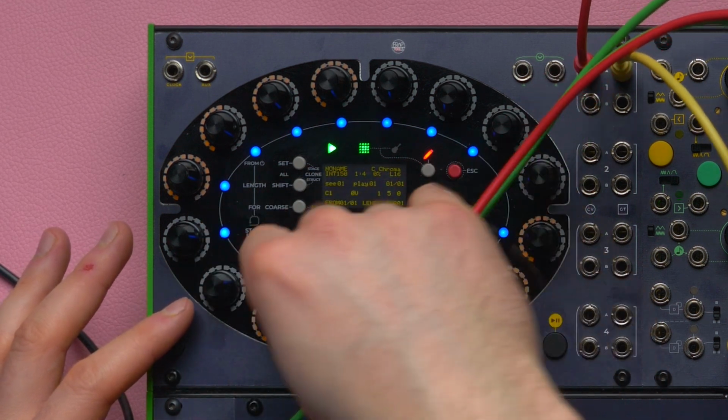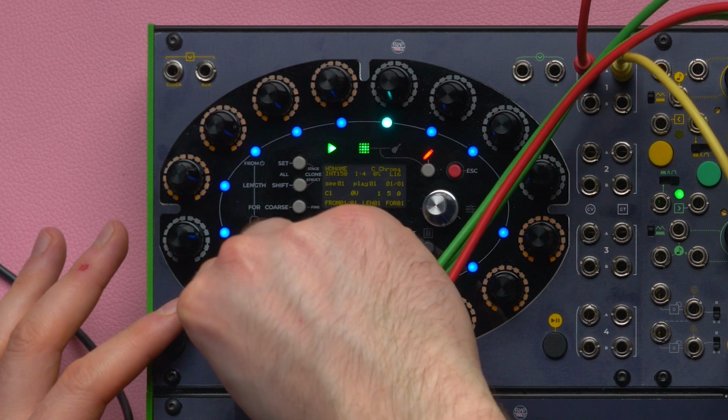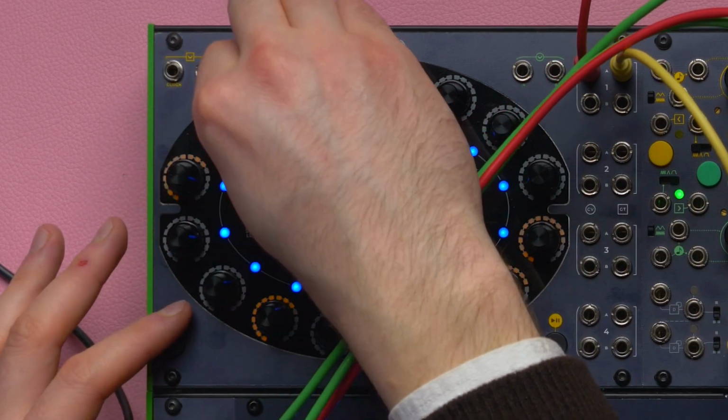And I can even play with some other stages, like this one. I can reduce the variation index, so the probability that those stages might change their value, and also the variation range, so how long or short the subsequent gate can be.